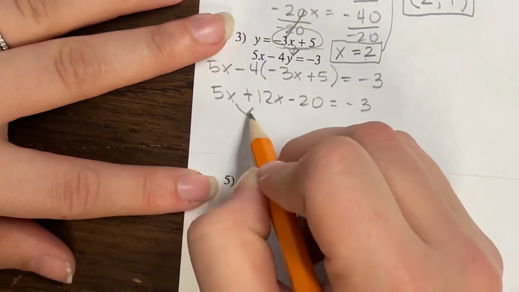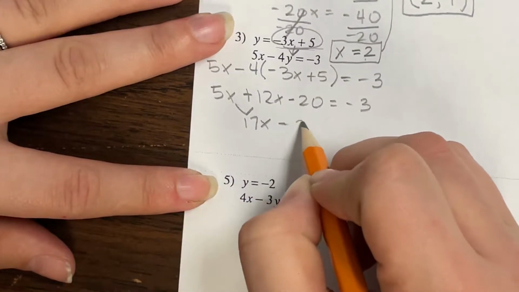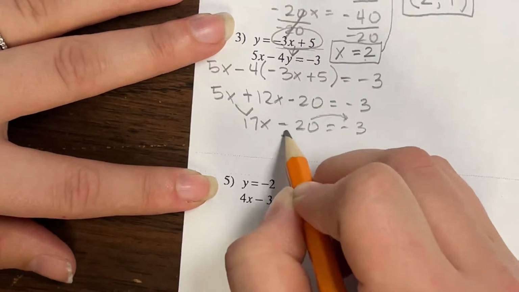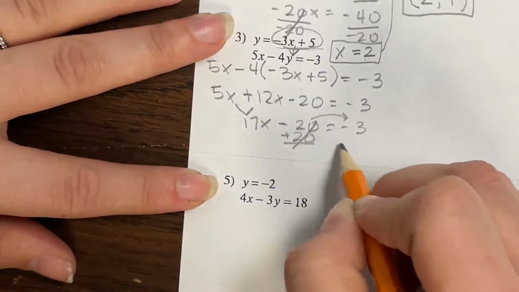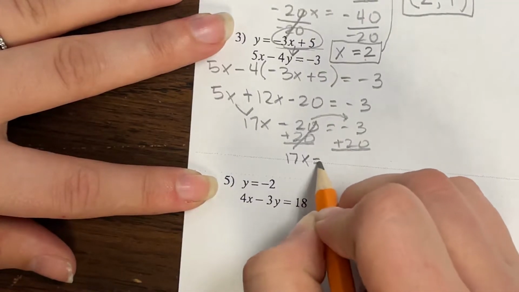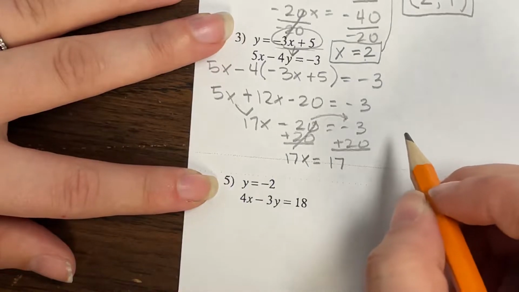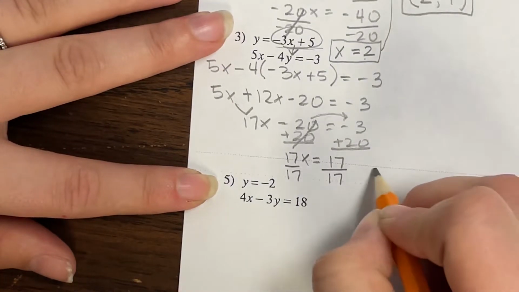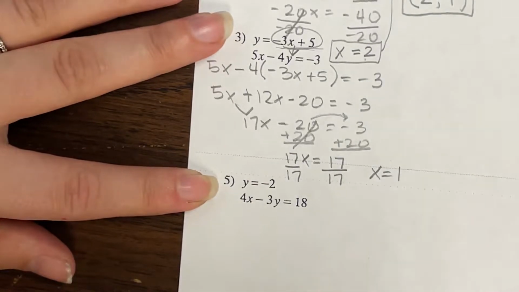We can combine. Move the 20 over, divide by 17, and we will discover that x equals 1.